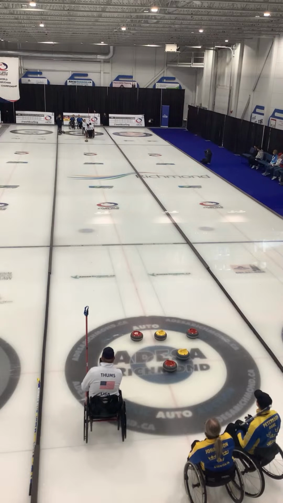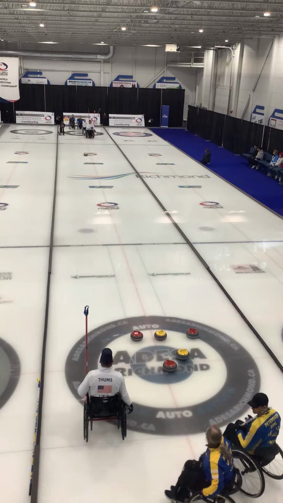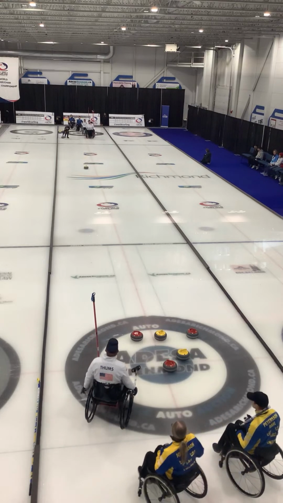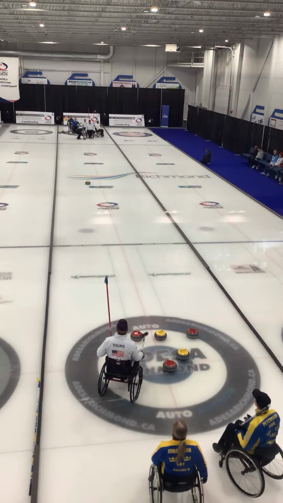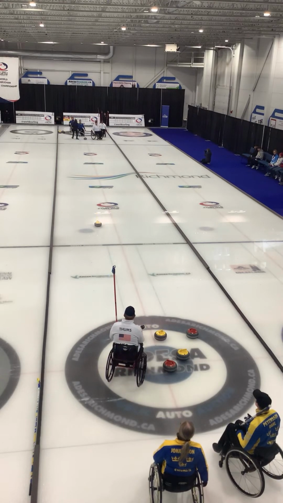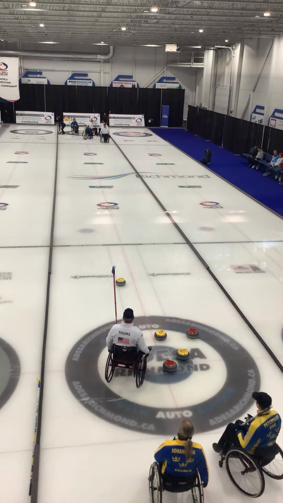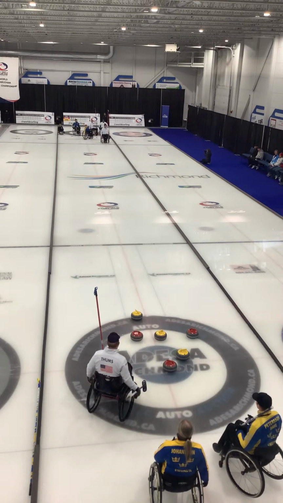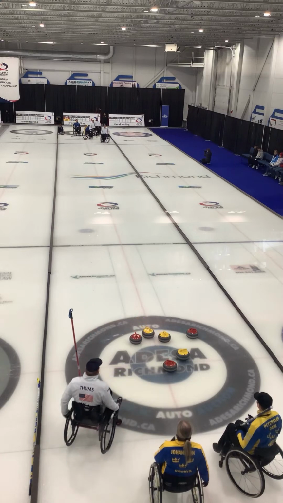Line and weight's going to be important on this shot. Right now it looks like they're going to be tapping Sweden stone. So a little tap.